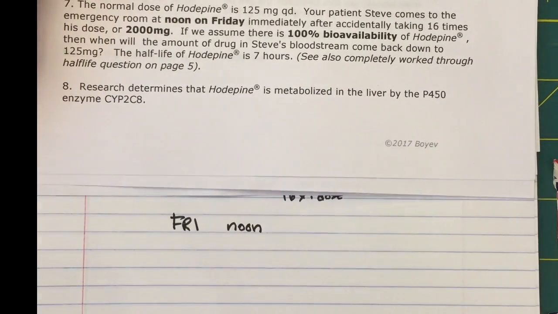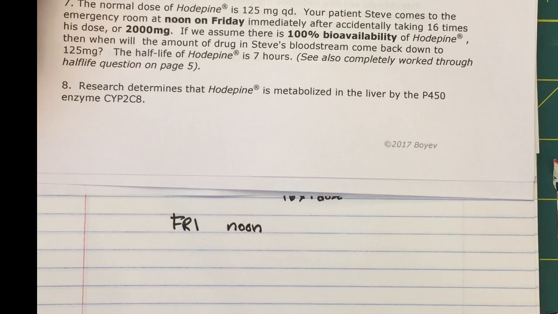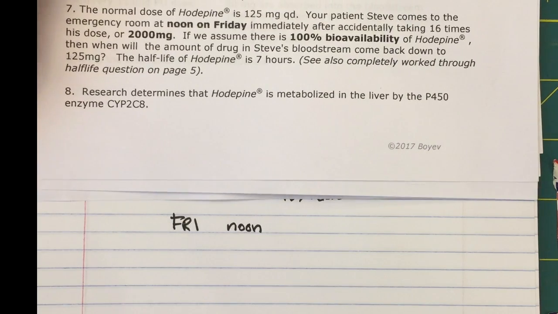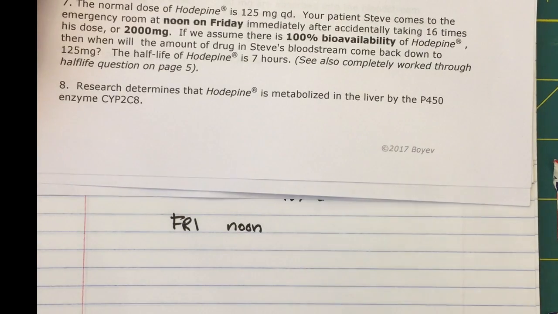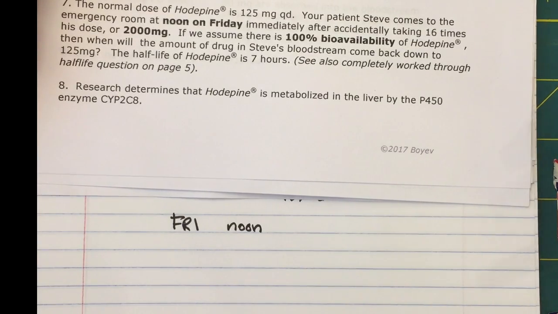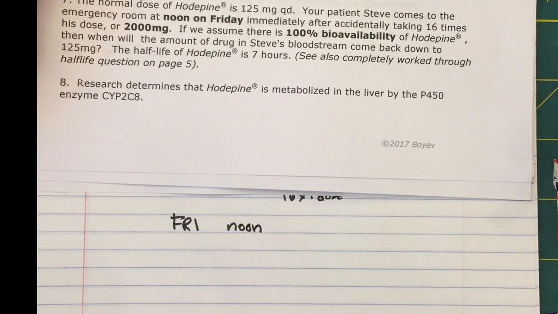So we're going to assume it's 100% bioavailability because evidently he took his drug IV for some reason. When will the amount of drug in Steve's bloodstream come back down to 125? The half-life is 7 hours.